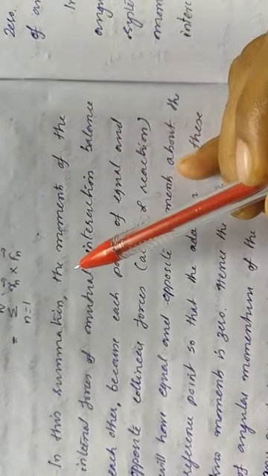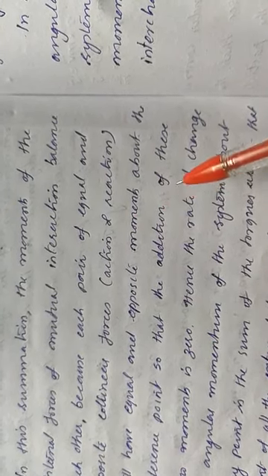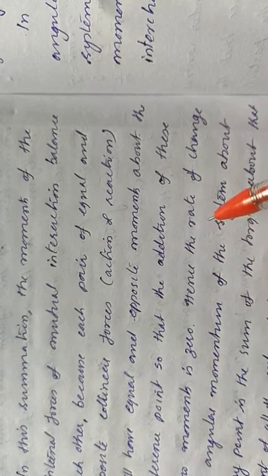In this summation, the moments of the internal forces of mutual interaction balance each other, because each pair of equal and opposite collinear forces, which is action and reaction, will have equal and opposite moments about the reference point, so that the addition of these two moments is zero. Hence, the rate of change of angular momentum of the system about any point is the sum of the torques about that point of all the external forces acting on the system.